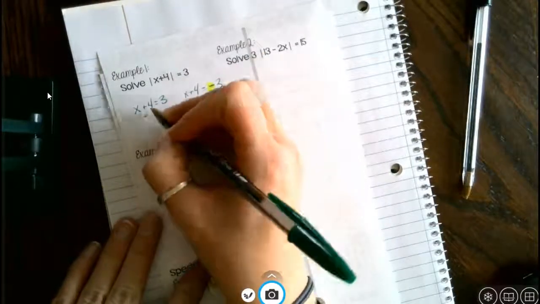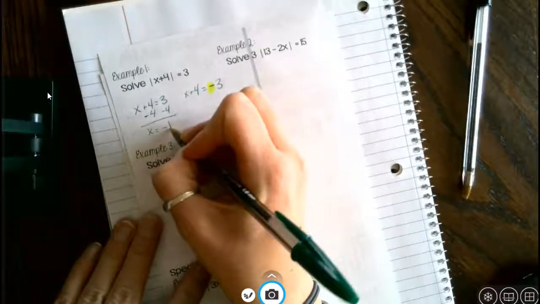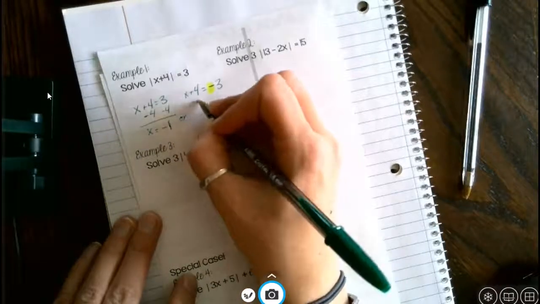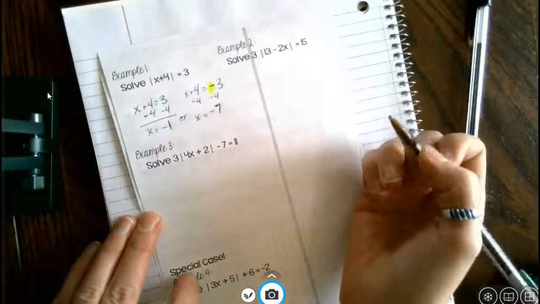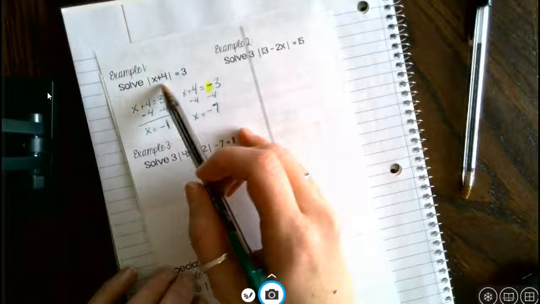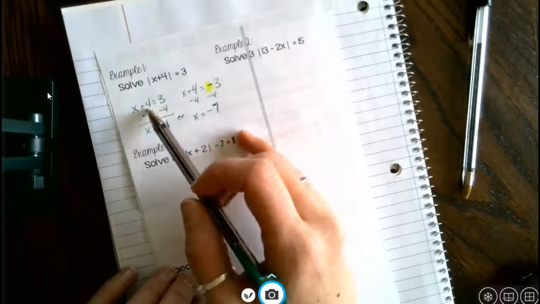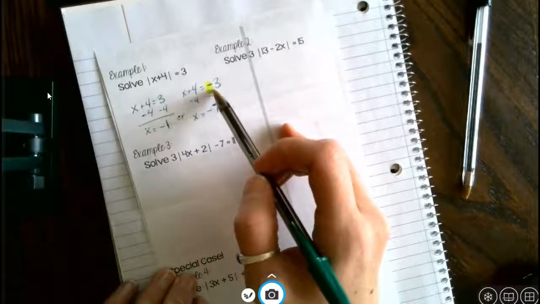Then from here I just have two equations that I can solve like I usually do. I see I'm adding here, so to undo adding, I subtract. So I have x equals -1. Or, right, here's my two possibles. Again, I'm adding, so I subtract. x equals negative 7. So that's the big step: if my absolute value is all by itself, then I go ahead and write my two equations. The first one is written just exactly as it is. The second one, I change the sign of the second piece.